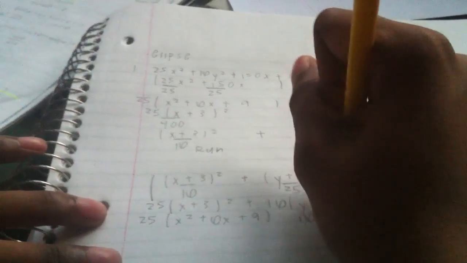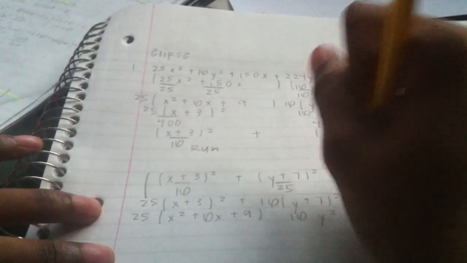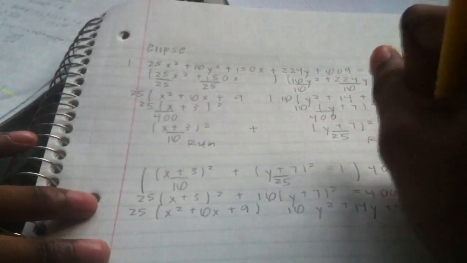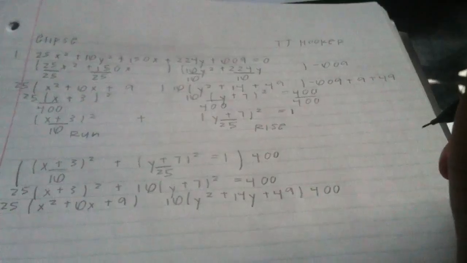Alright. And then we're just going to factor this out, the x plus 3 and the y plus 7, and keep the 25 on the outside, it gives you x squared plus 6x plus 9, and keep the 16 on the outside, you get y squared plus 14y plus 49 equals 400.